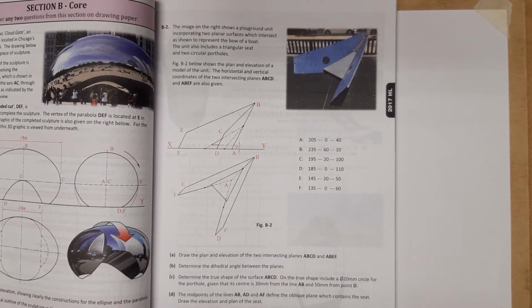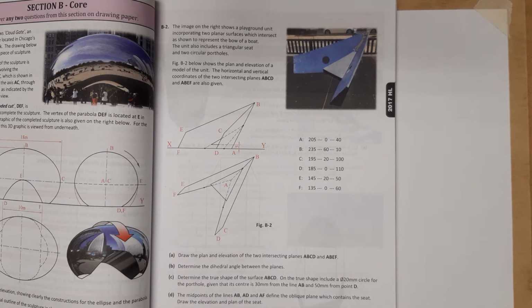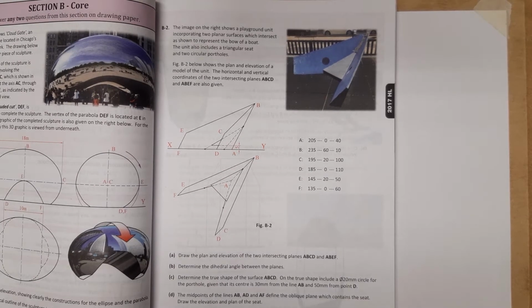I'm going to give you a couple of minutes to do that. And then we're going to draw the plan and elevation of the two intersecting surfaces A, B, C, D and A, B, E, F. Off we go.